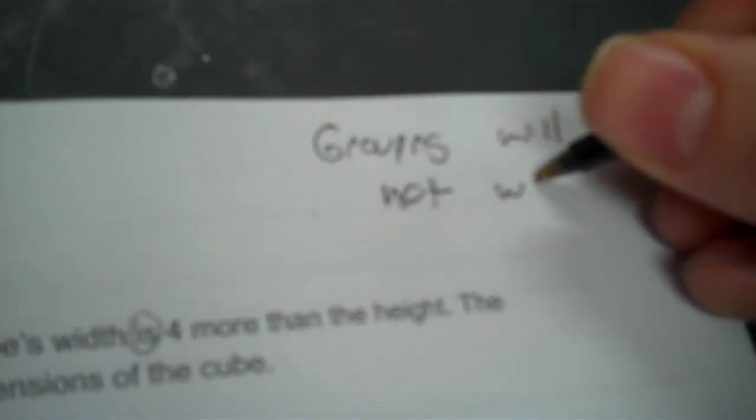Okay, before we look at these problems, I want to make you a note. On none of these problems will grouping work. Okay? A cube's length is 3 more than the height. The cube's width is 4 more than the height. The volume of the cube is 60 cubic units. Find the dimensions of the cube. You've got to find the length, width, and height.